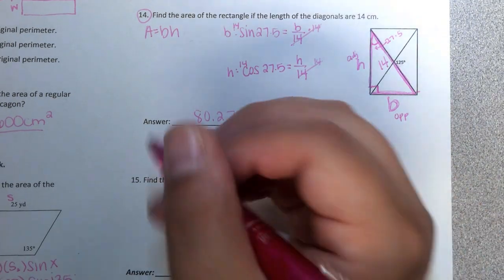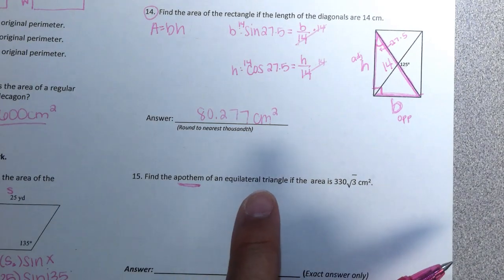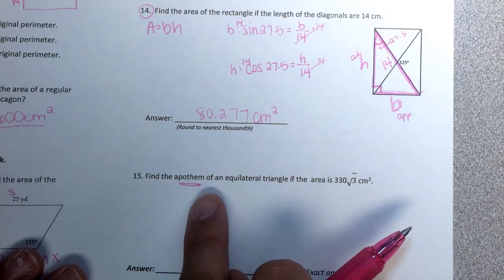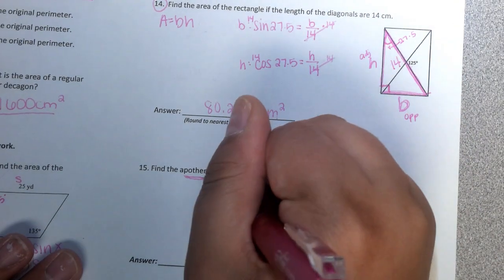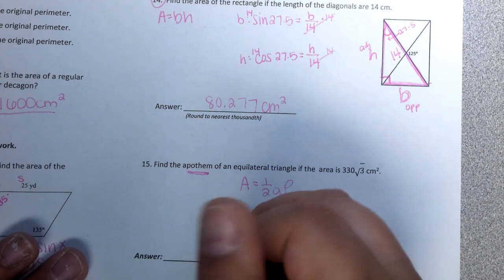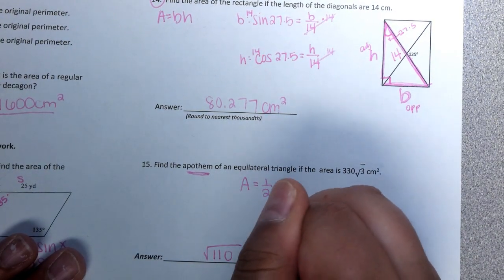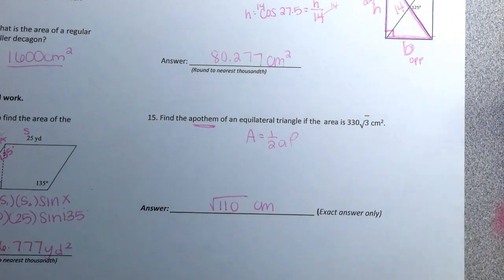Last but not least, it's an equilateral triangle, so I know a lot of people would want to use 1/2 bh or side angle side, but because it says it wants you to find the apothem, you are going to use 1/2 little a p here. And the answer you should get is the square root of 10 centimeters. Again, this is worked out in Schoology if you need it.